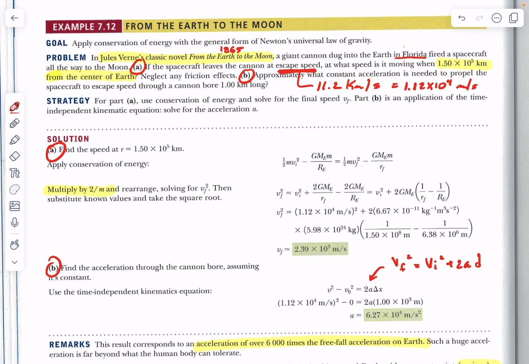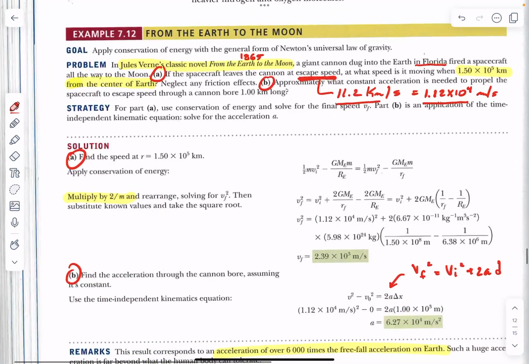So if the spacecraft leaves the cannon at the escape speed, so somehow this cannon has a sufficient charge to propel an object out of it at 11.2 kilometers per second, which is this many meters per second. Please notice, folks, that we want to be consistent with our dimensions, and since we're working with joules of energy, we have to be in meters, not in kilometers. Our masses have to be in kilograms and not in grams, because we're in the MKS metric system.